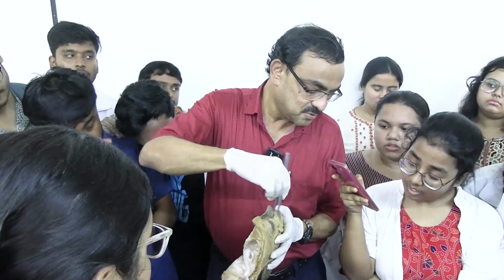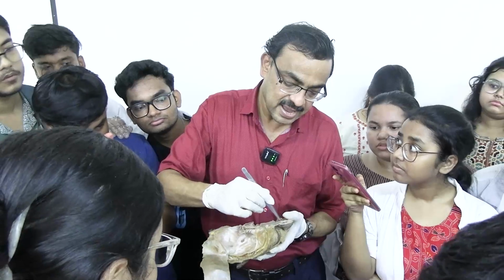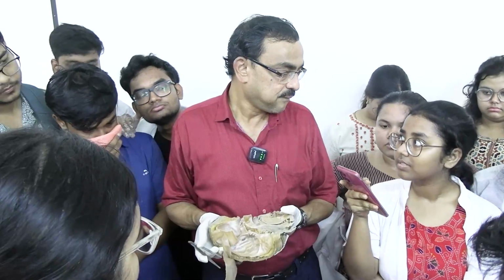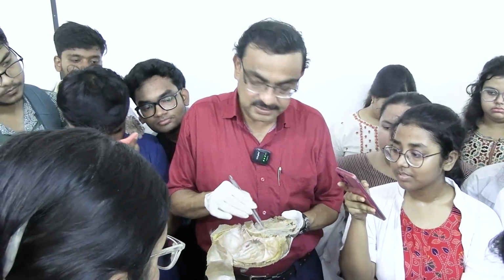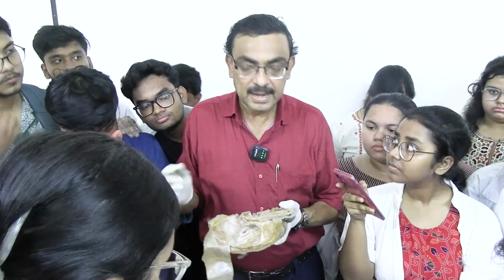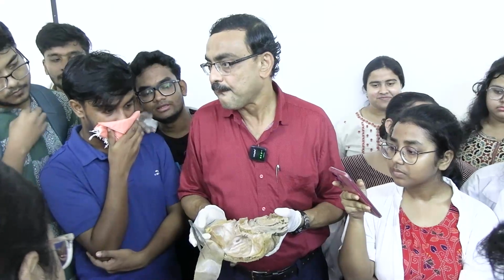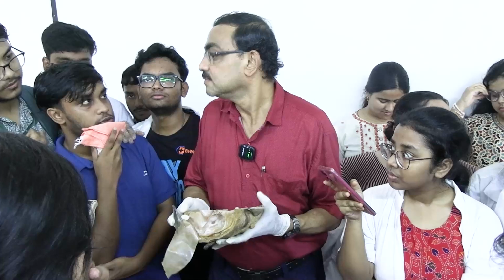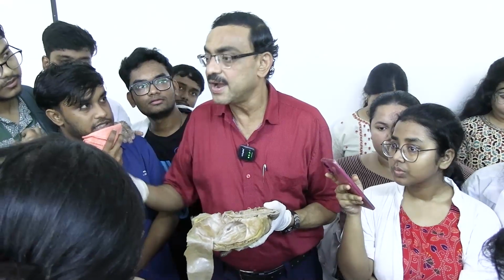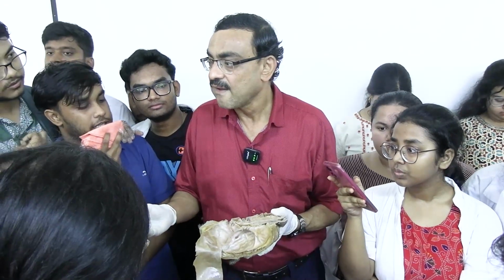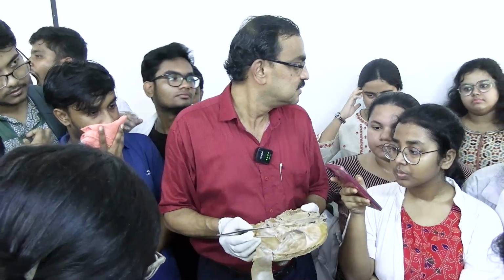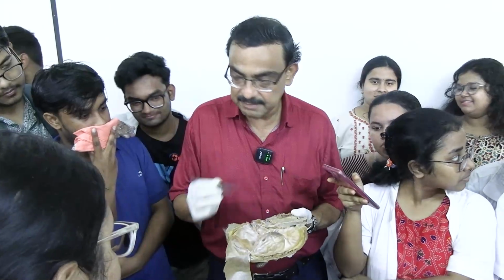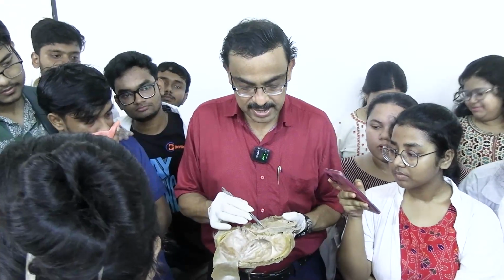This is the ala of the nose. You can see an area here. What is the lining epithelium of this area? Pseudo-stratified ciliated columnar epithelium. Pseudo-stratified ciliated columnar epithelium. Okay.